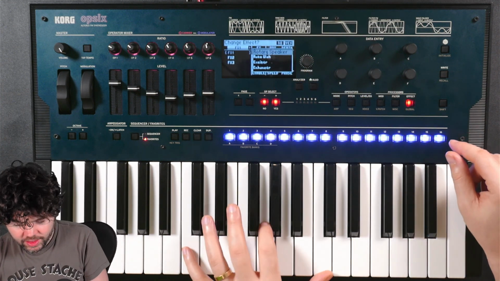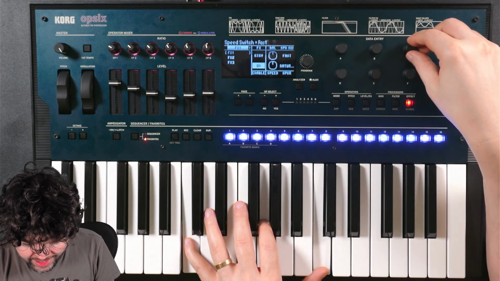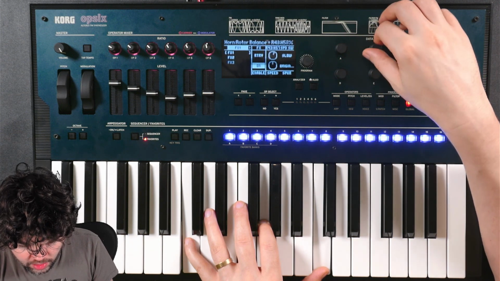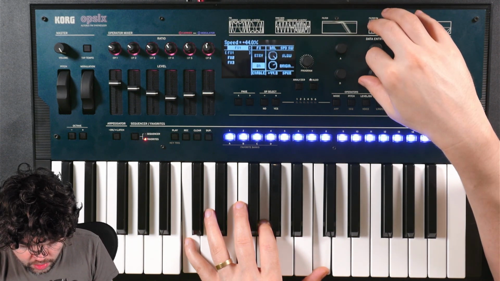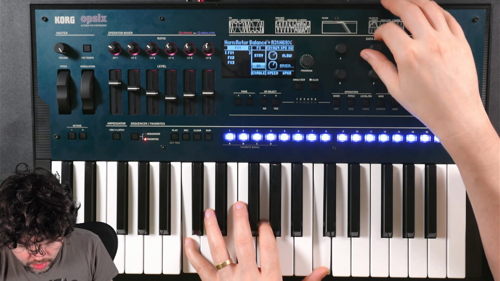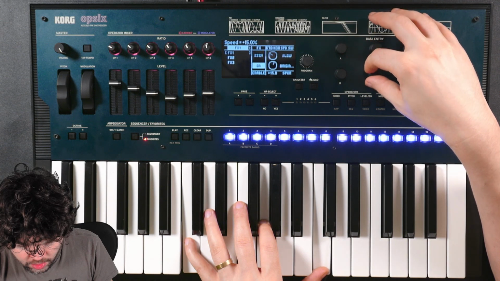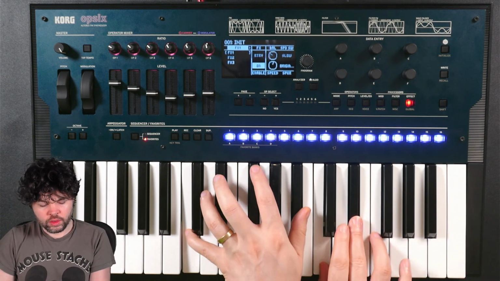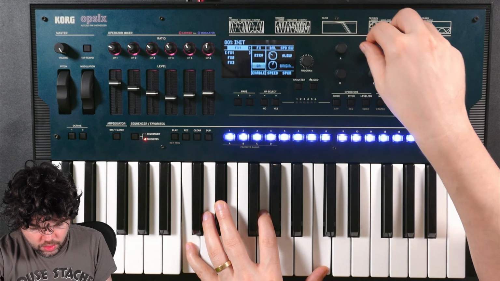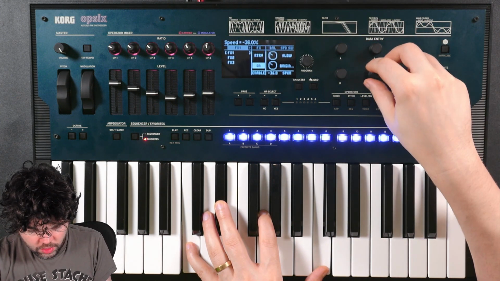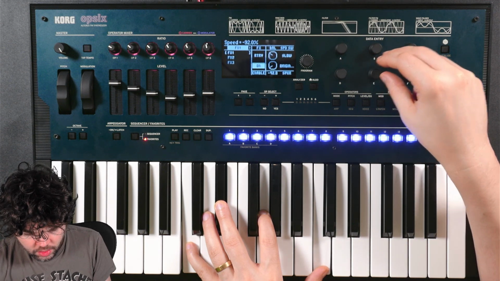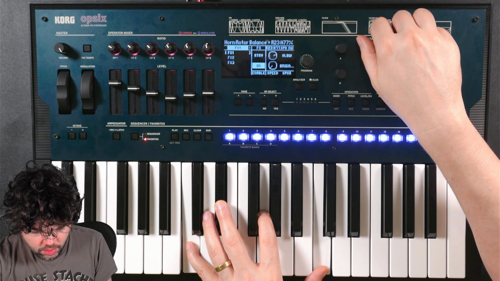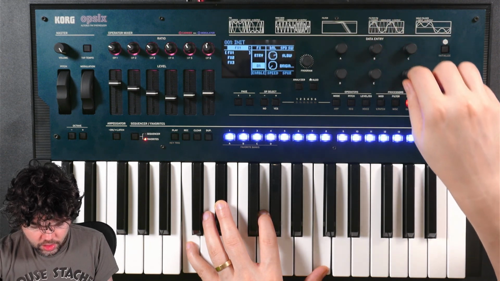Maybe a rotary speaker. Embrace the organ sound. Okay, sounds quite interesting.